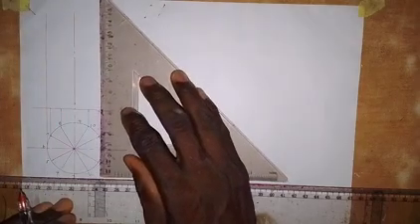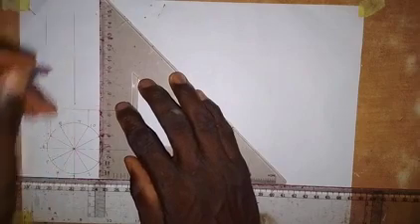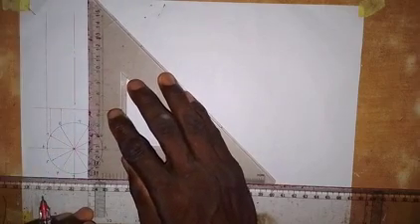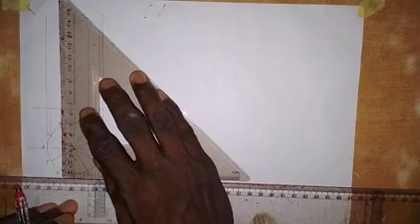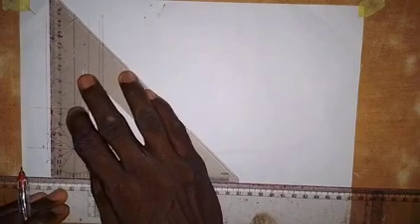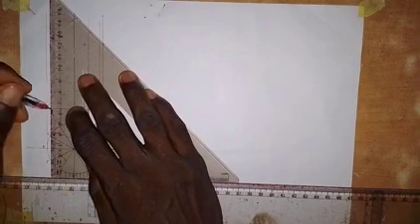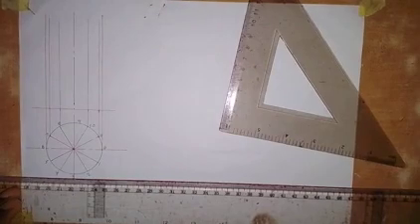I can also produce vertical lines for each of these points on the other side, so let me do it at once. Now we need to take the given dimensions.